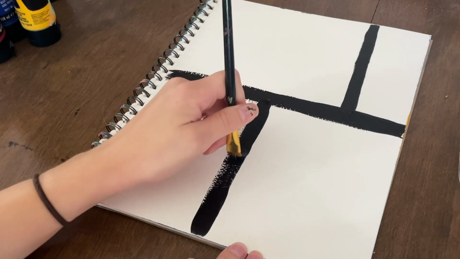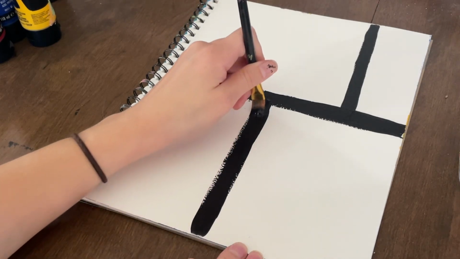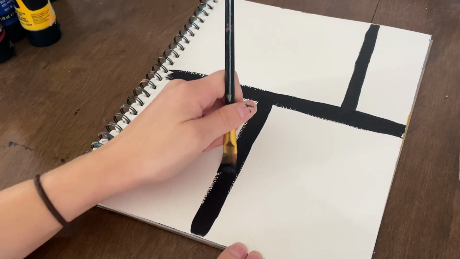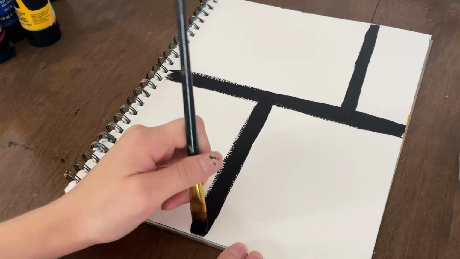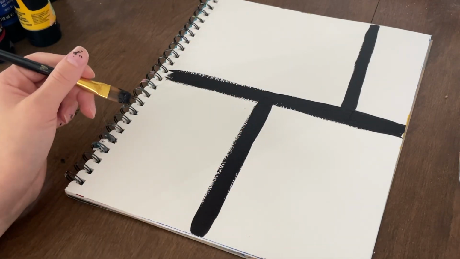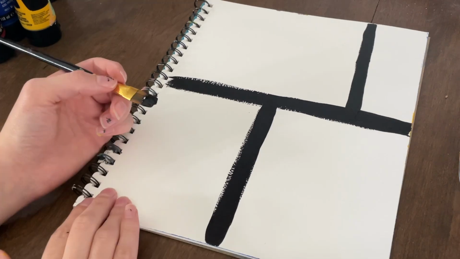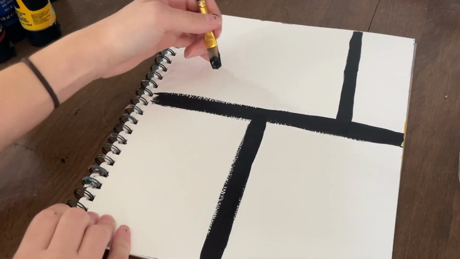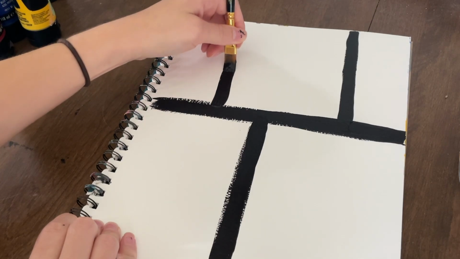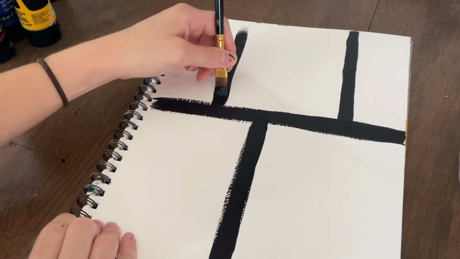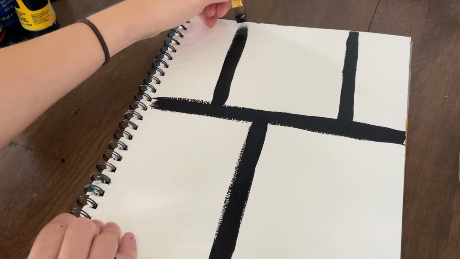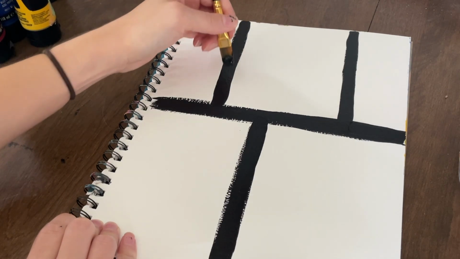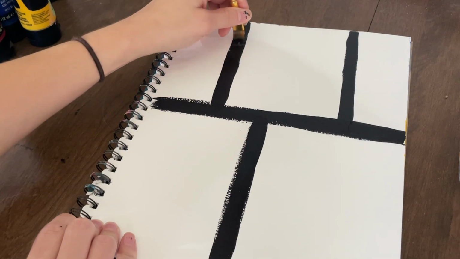Now, since Piet Mondrian was an abstract artist, we want to encourage students to not make an obvious image of something. Piet Mondrian's artwork is also known for looking like a grid. So we want to create a grid with the black lines and having squares. A lot of his artwork depicts squares or like rectangles.